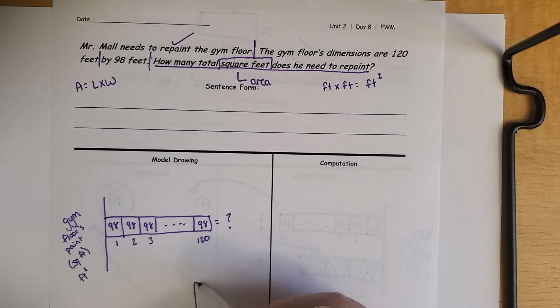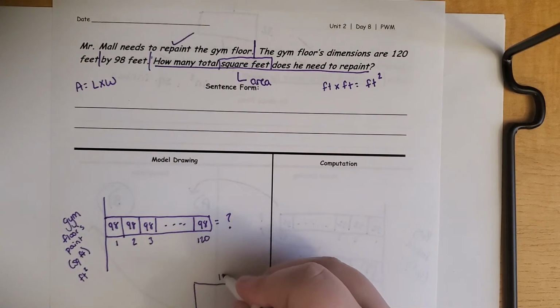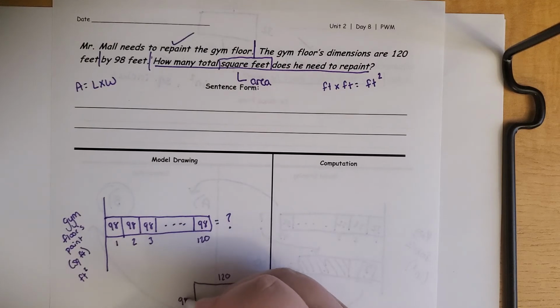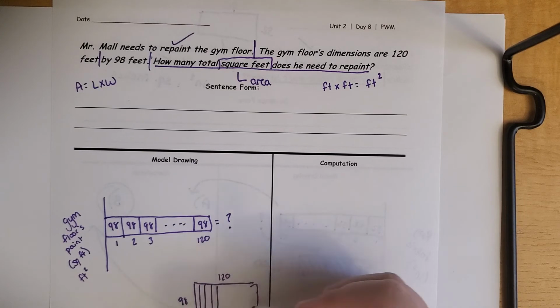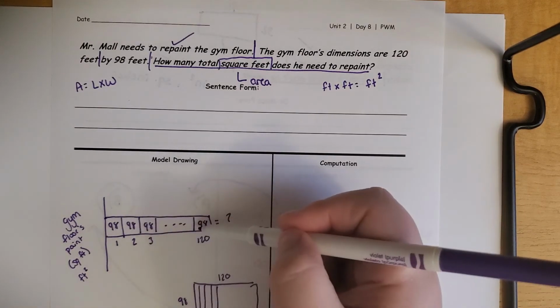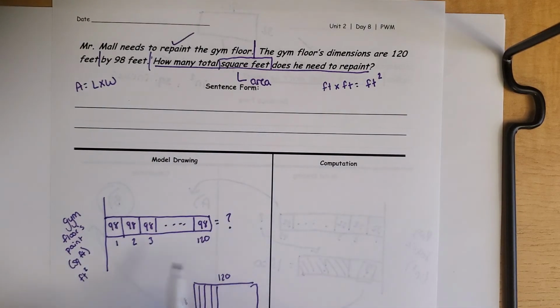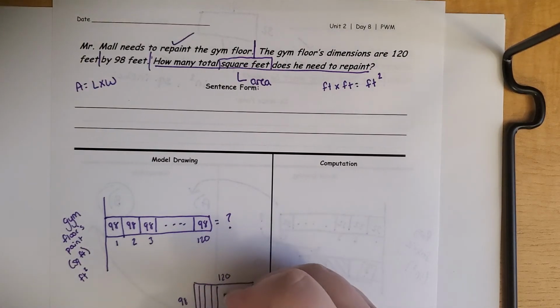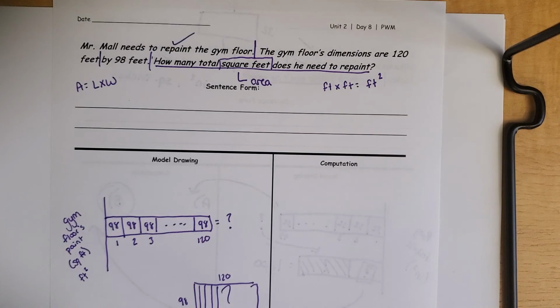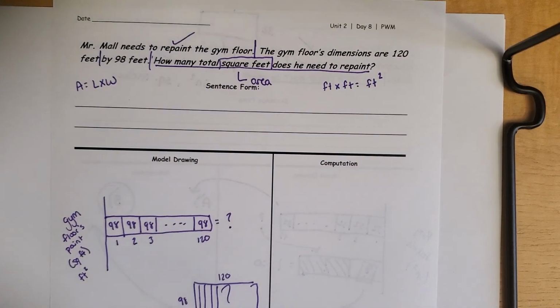Remember, that comes from if this was my gym and this was the 120, this was the 98, I would have 98 feet for every one of these 120. So I would have it here, here, here, here, 98 times. That's this box. And I would go 120 times across it. That's this count across the bottom. The question is, how much is the whole gym? Which is why my question mark is at the end.